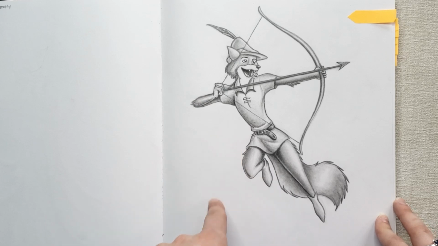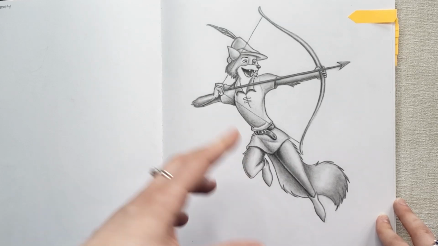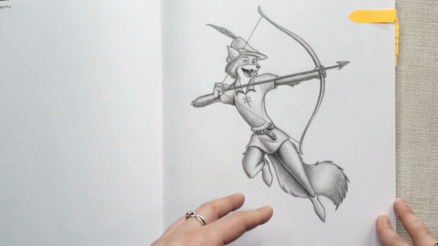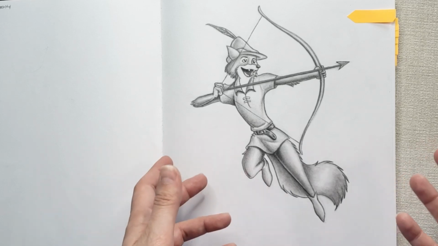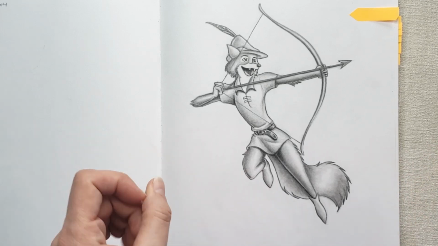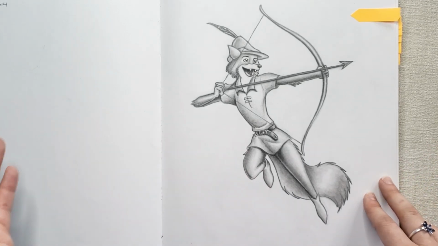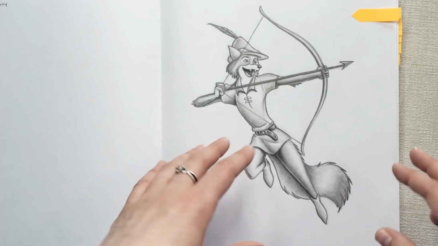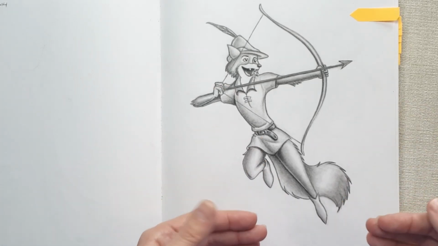Here's another one of Robin Hood where I found a reference online and then I shaded it in a way that I thought made sense at the time, and you could tell that there's quite a jump from the Peter Pan example to this one, just showing the progress I'm making over time.